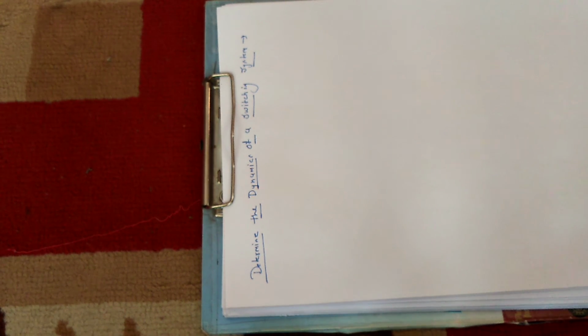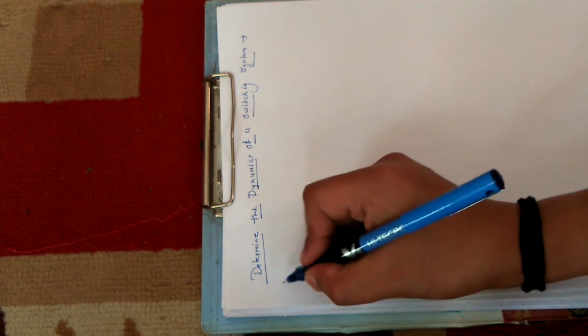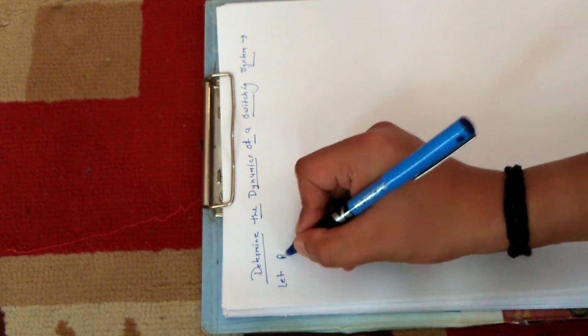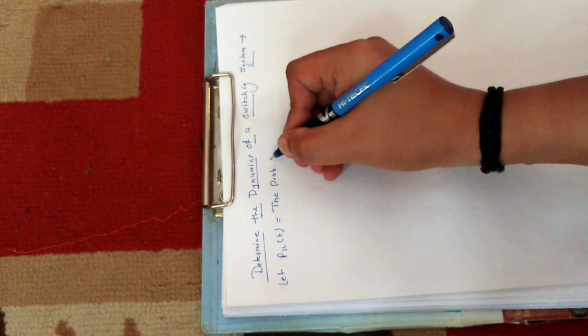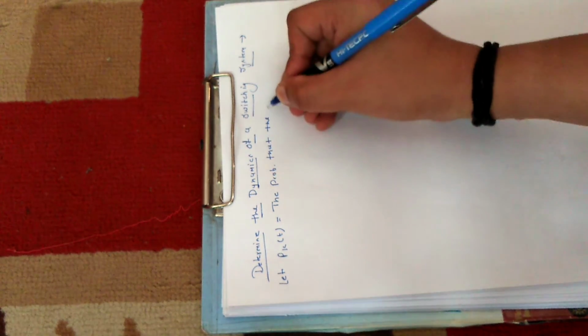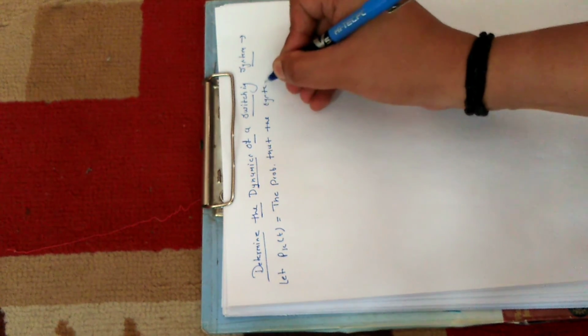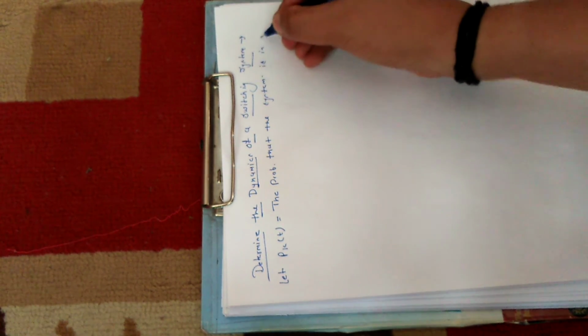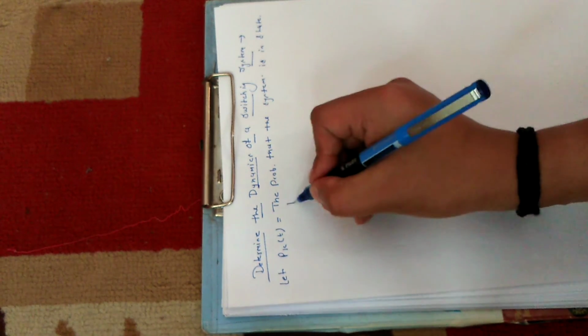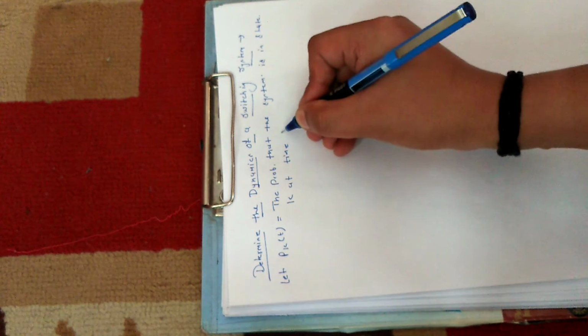To determine the dynamics of a switching system modeled as a BD process, first of all, let P_k(t) equal the probability that the system is in state k at time t.